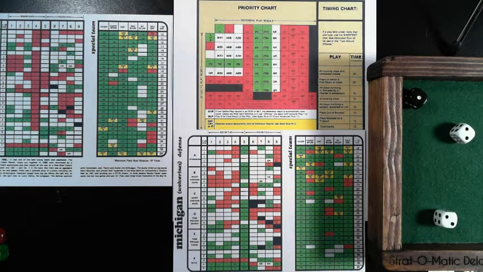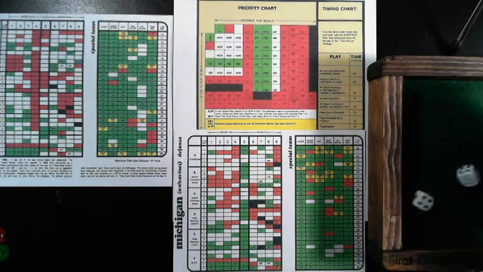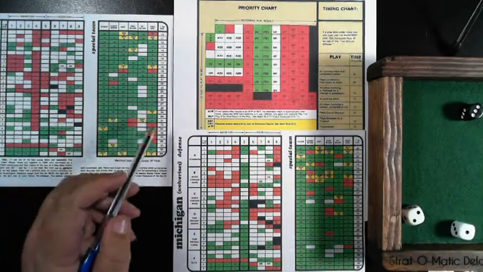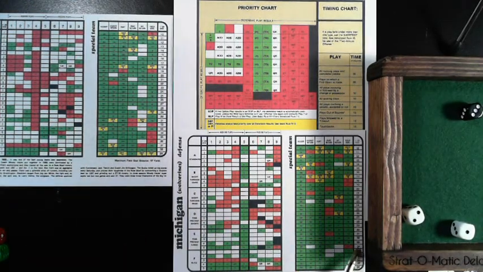That is returnable, so down to the 17. Michigan punt return at the Michigan 17, and they run it back. 33, 7 yards. So they're going to have 1st and 10 at their own 24.